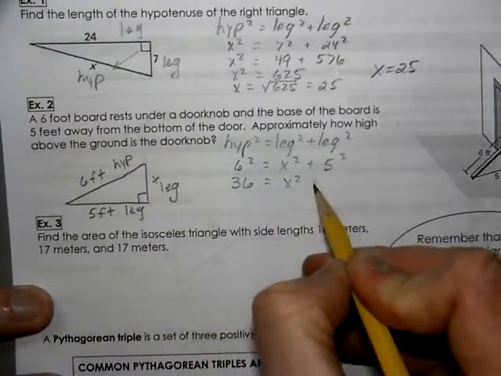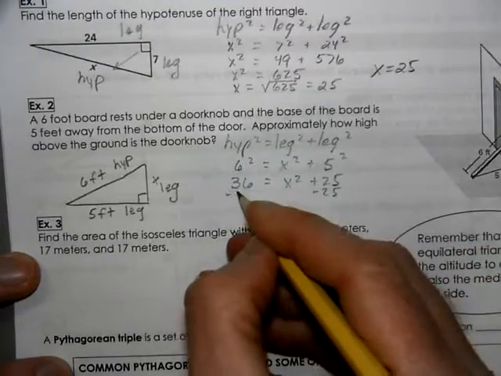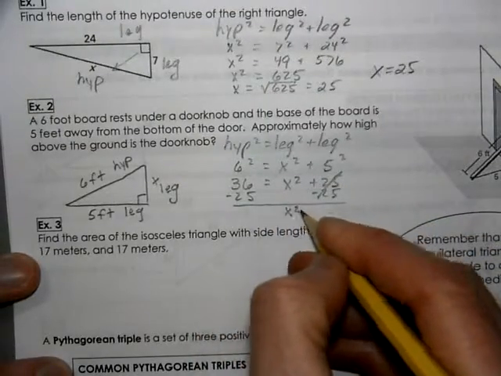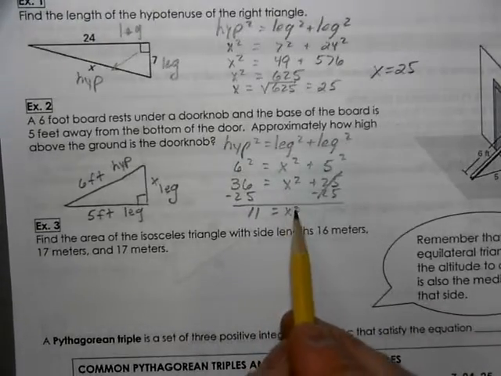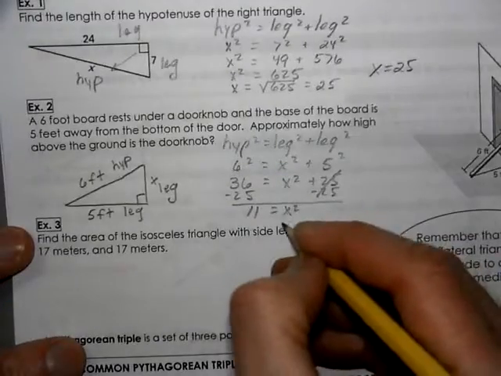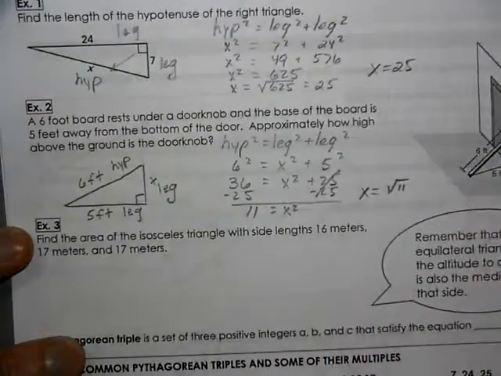36 and 25. So we'll subtract the 25 to the other side. So we get 11. And to get rid of the square on the x, we have to take the square root. So x is going to be the square root of 11.